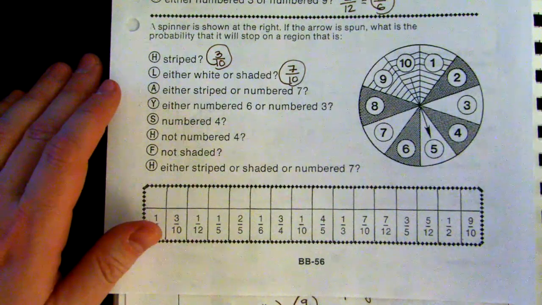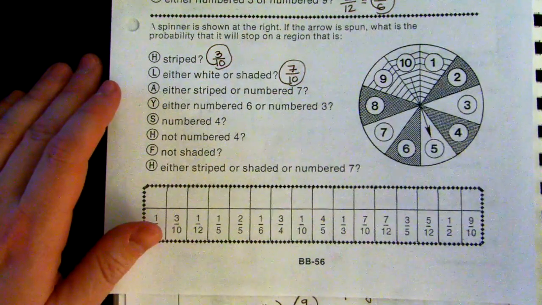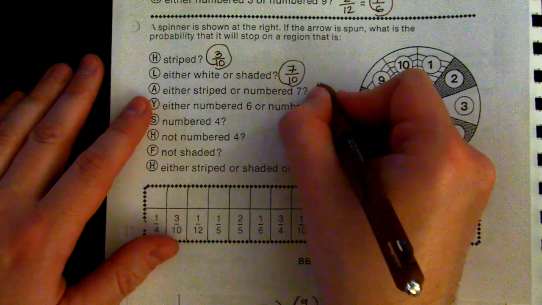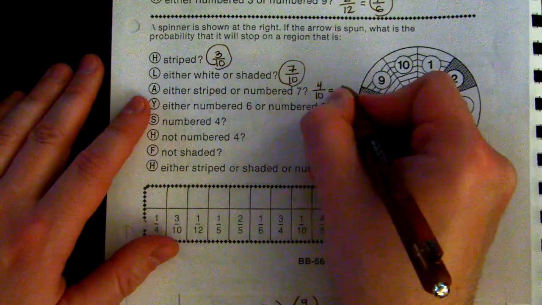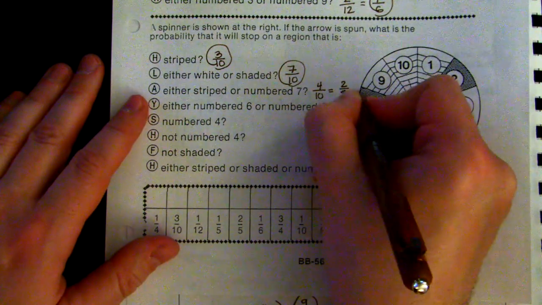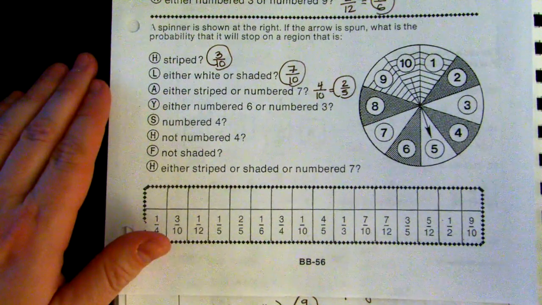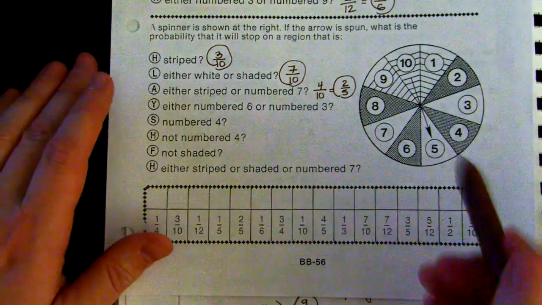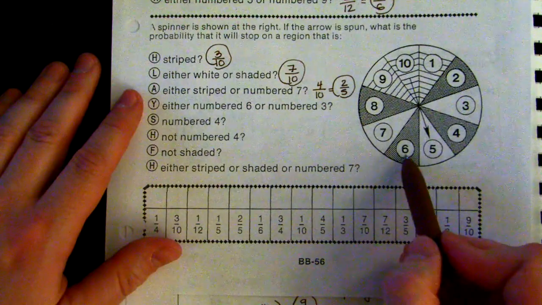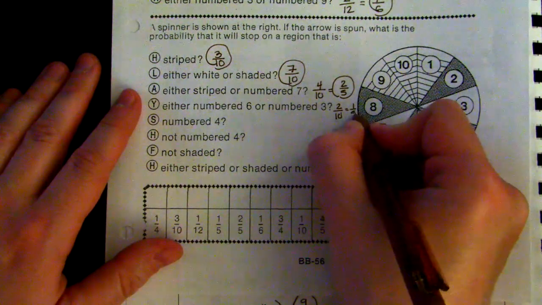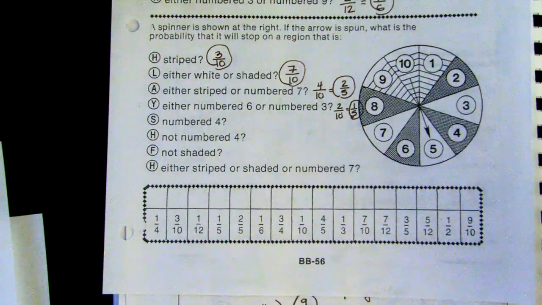How about striped or numbered 7? 1, 2, 3, 4. 4 out of 10, but don't tell me that, simplify because they're both even. And we'll get 2 out of 5. Letter Y. I see 2 cards numbered 3 or 6. That's 2 out of 10. That'll give me 1/5 when I simplify.